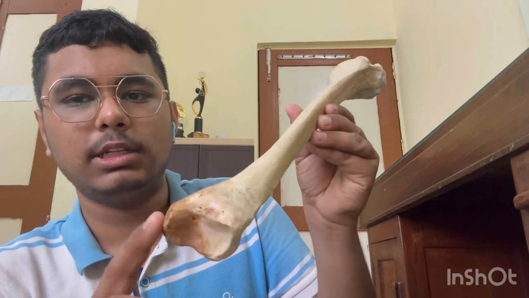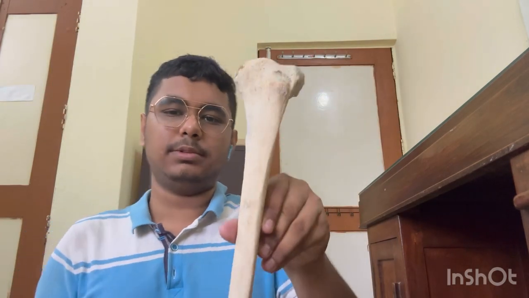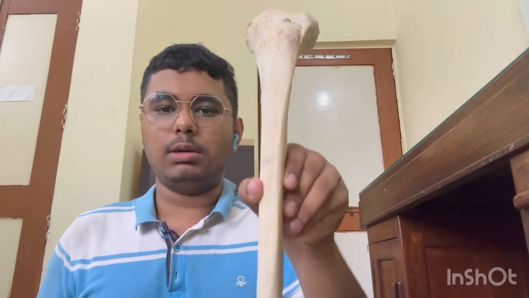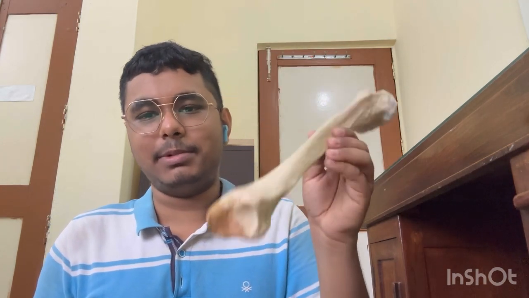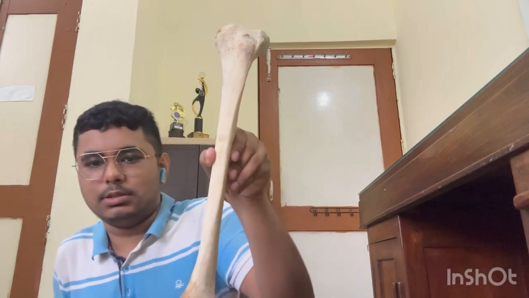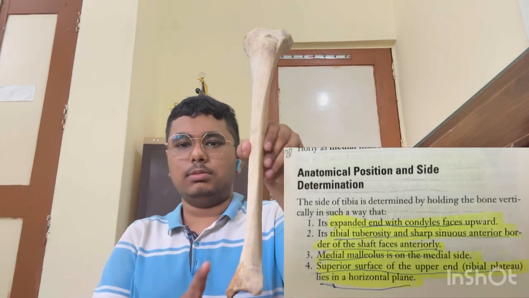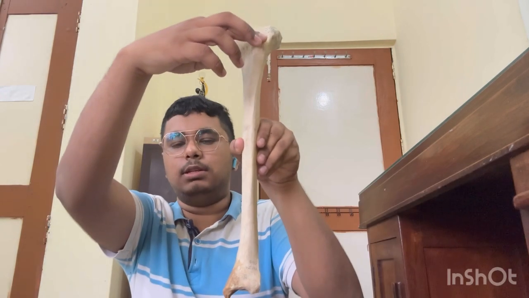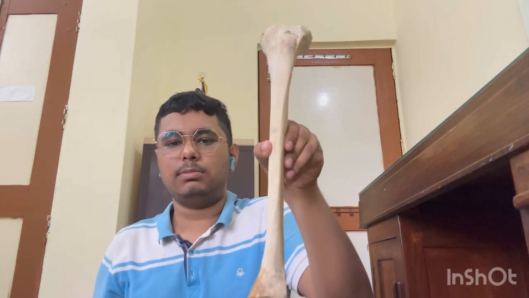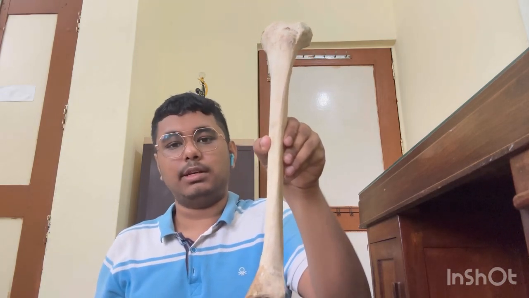And the medial malleolus will be directed medially as usual. Okay, so to hold the bone in anatomical position, it is already in my anatomical position bone. So I will show you nicely. So medially, this anterior tuberosity anteriorly. So this is the anatomical position of the tibia, of actually the left tibia.